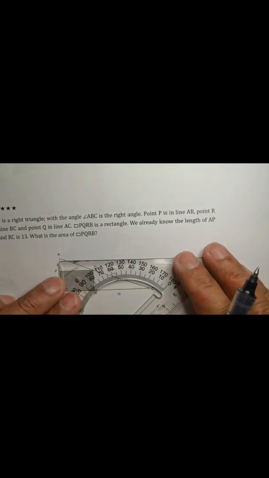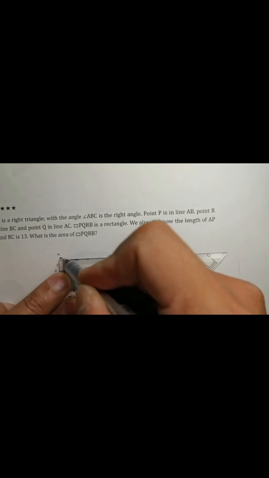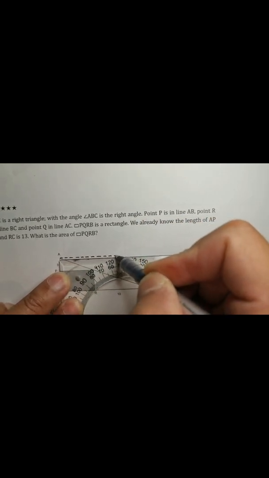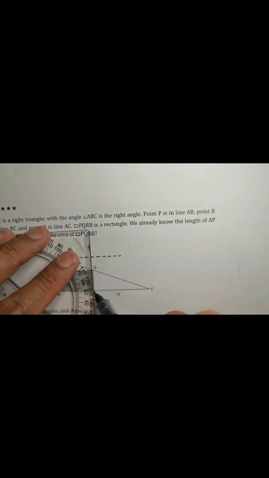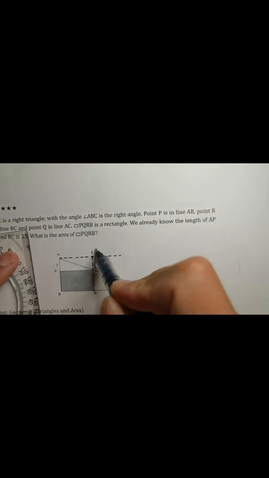We know the length of AP and we know the length of RC. The challenge we are facing is how to bring them together. We make a parallel line to the line PQ through the point A. We normally use dotted lines for auxiliary lines. And we extend the line RQ to intersect with the line we just made. There's an intersection point, and we name it point D.